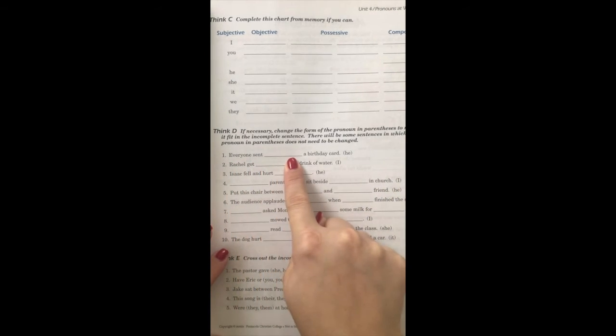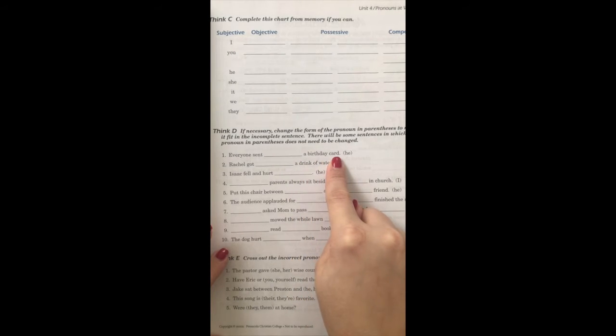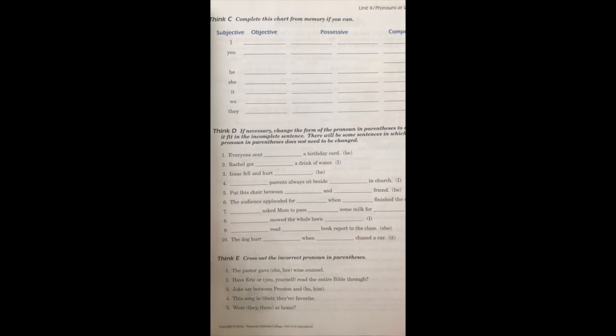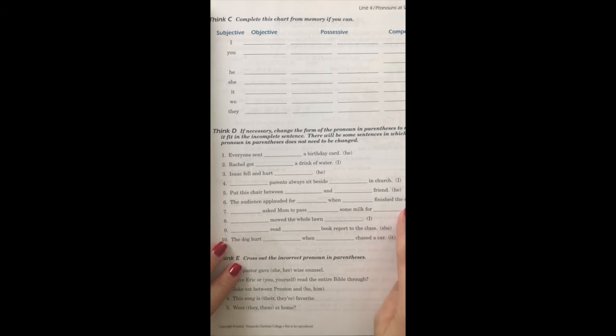Everyone sent he a birthday card. That doesn't sound right. Let's change that pronoun. It might need to be a possessive pronoun. Everyone sent him a birthday card would make much more sense. So as usual, I recommend you read them out loud, see if they make sense, see if you do need to change the pronoun. Sometimes you may not, but remember, you can go back to page 67 if needed, but I think if you read them out loud, you will figure out which word does make sense in the blank.